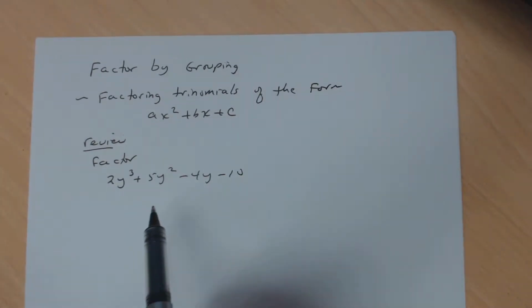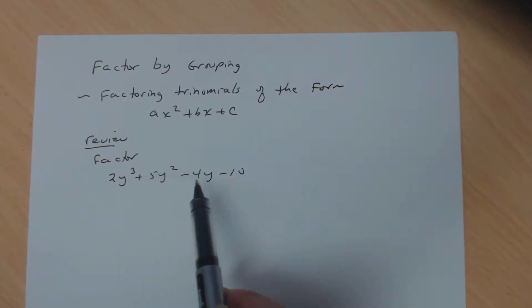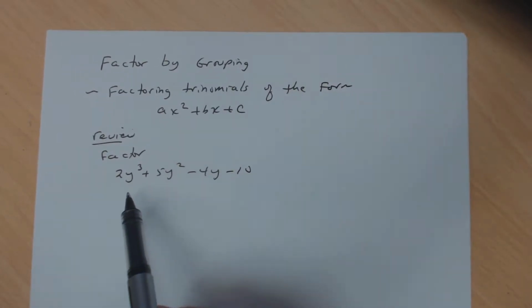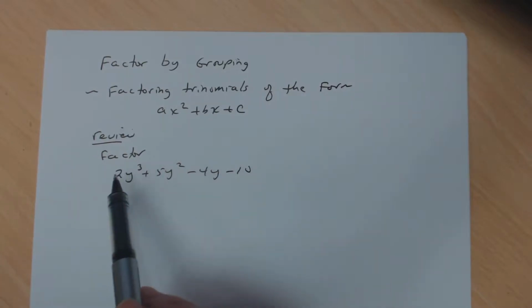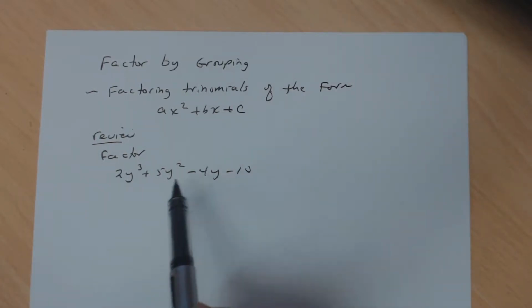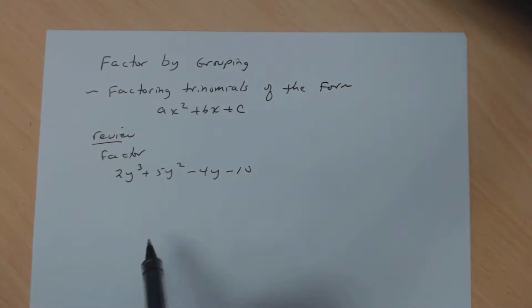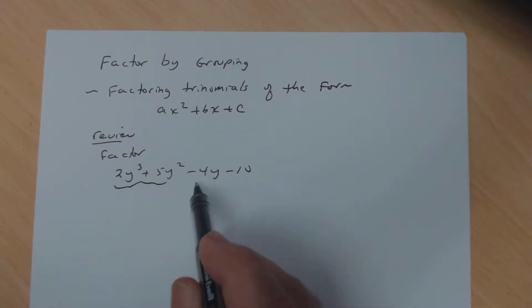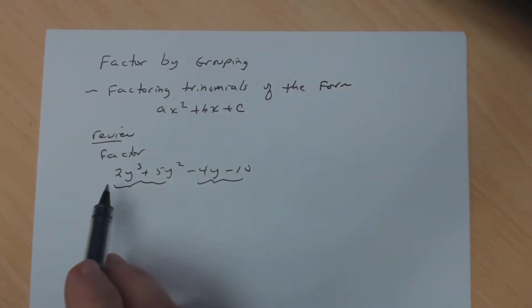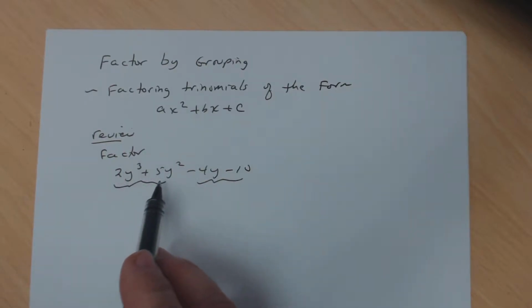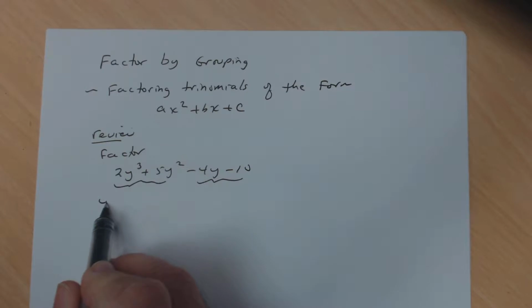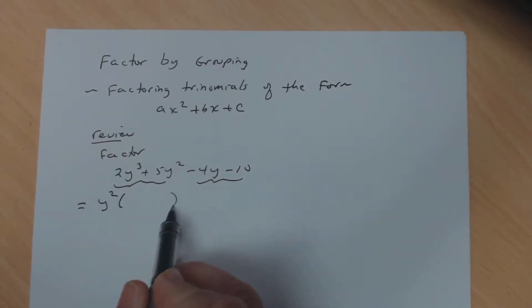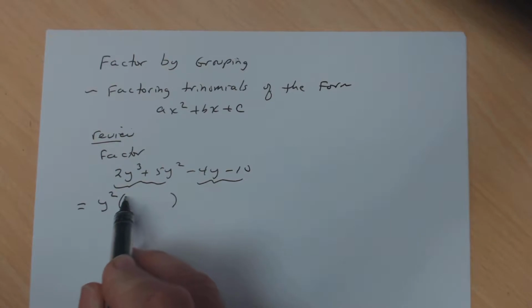All right, so remember this polynomial has 4 terms, and so we want to factor this by grouping. Now, first of all, you want to look to see what the GCF is. So the GCF here of all 4 terms is 1. Okay, so since the GCF is 1, we're going to go directly to grouping the first 2 and then grouping the last 2. Now, in this first group, remember how we did this? We looked for a common factor, the GCF of this group. So the GCF of this group is y squared. So we factor out a y squared, and I'm left with y squared times 2y.